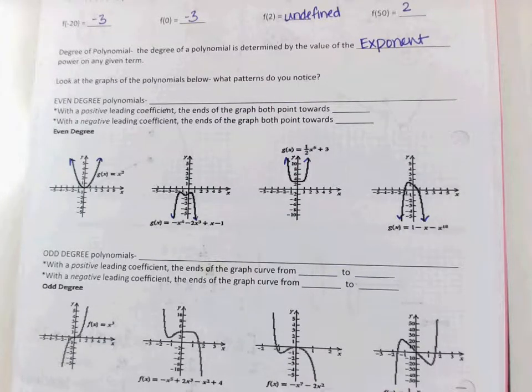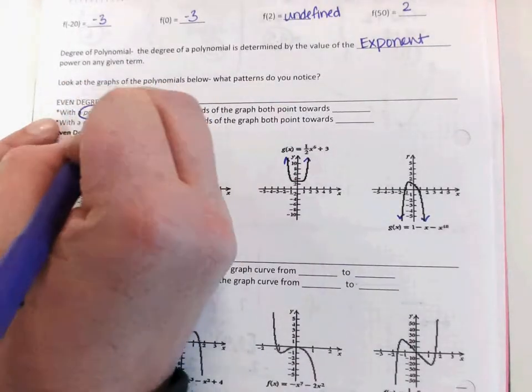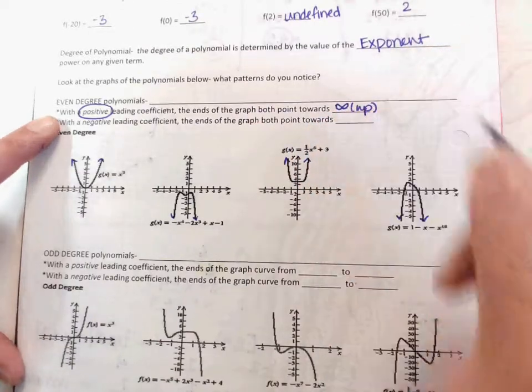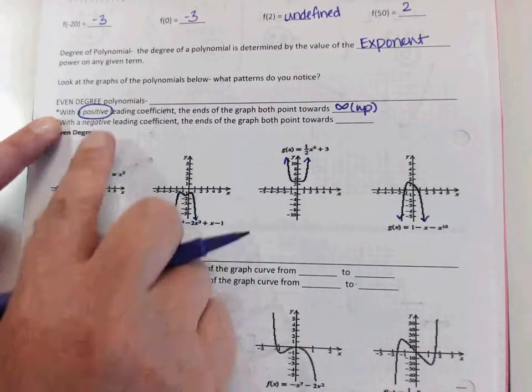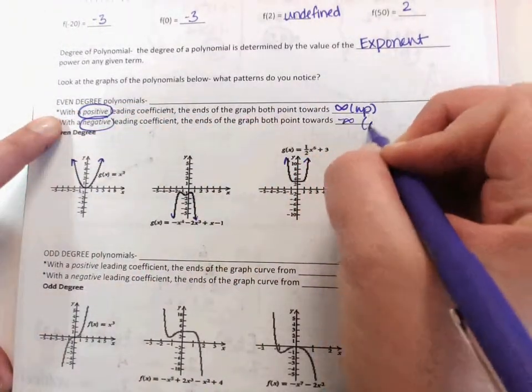Okay, now go down a row, look at your odds. What do you notice about your ends on your odd graphs? One's down, one's up. One's up, one's down. So when your polynomial is even, your ends will both be the same direction. So right here it says even degree polynomials with a positive coefficient, the ends both point towards infinity or up. If it has a negative leading coefficient, your graphs are going to both point towards negative infinity or down.